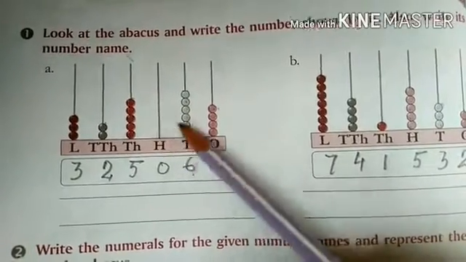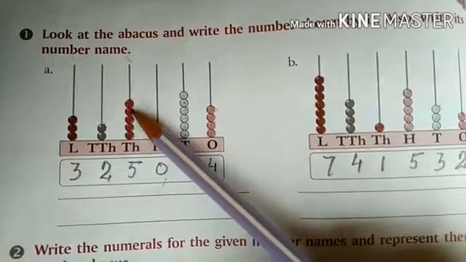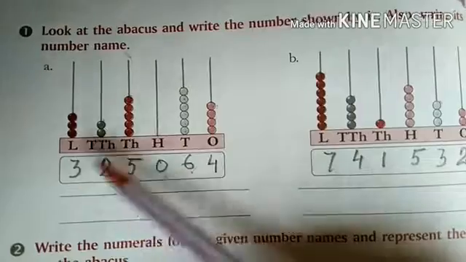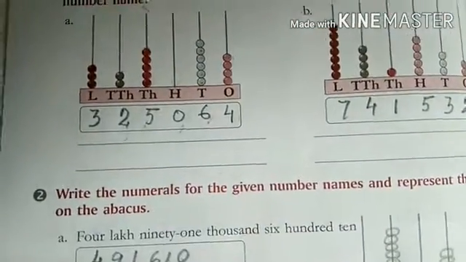Here are no beads, so I have written 0. Here 5, I have written a 5. Here 3, I have written 3. This way you can do it on your own.